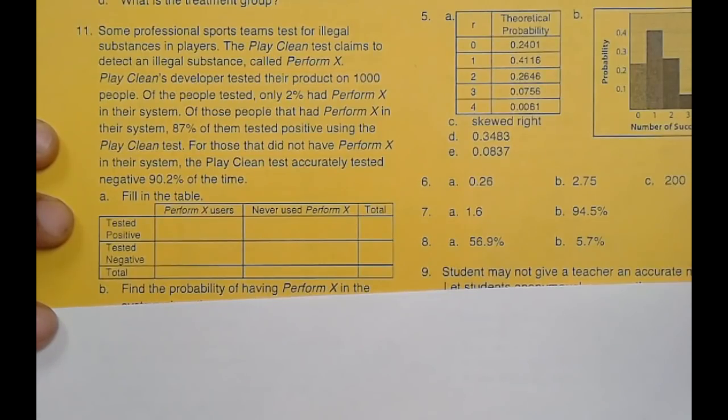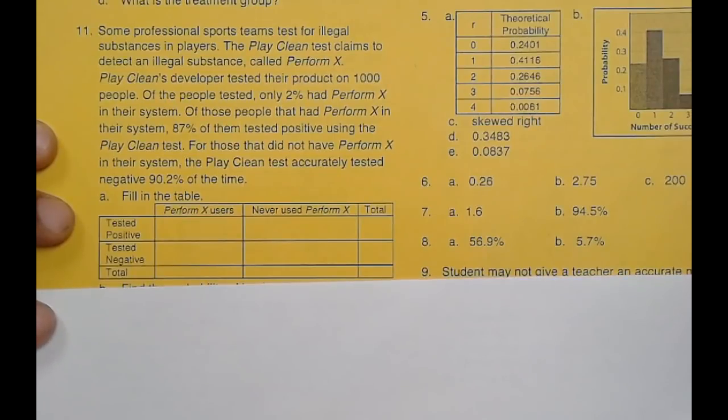Of the people tested, only 2% had Performance X in their system. Of those people, 87% tested positive using the Play Clean test. For those that did not have Performance X in their system, the Play Clean test accurately tested negative 90.2% of the time. So our first step is to fill in this table.